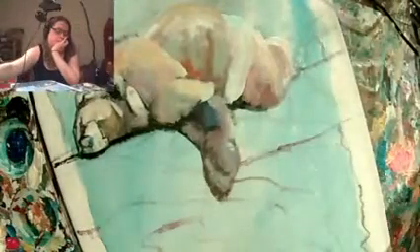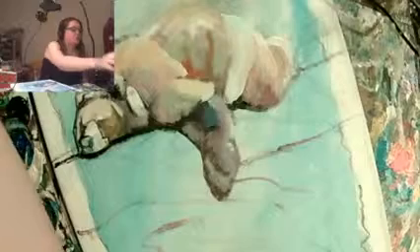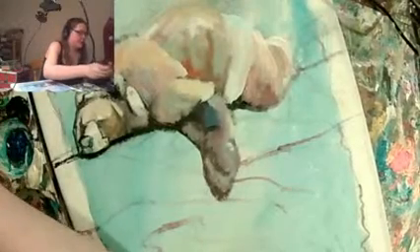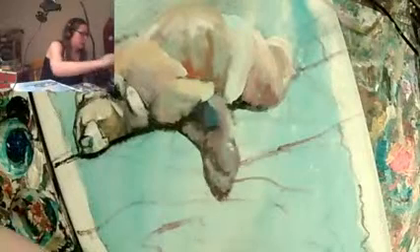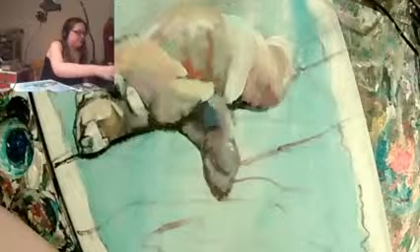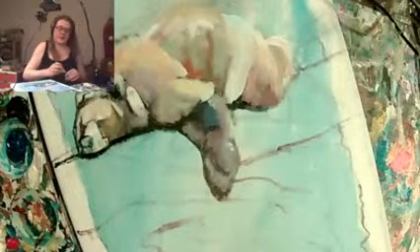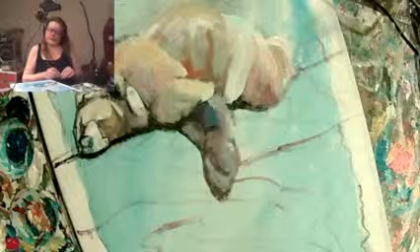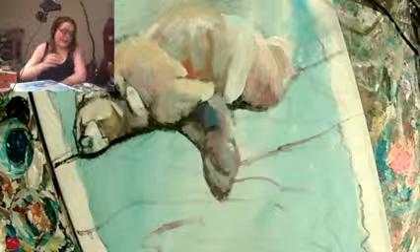Right, so just going to wash out my paintbrush. I might change to a slightly thinner paintbrush as well. We're going to work on getting his face looking more like a bear, because at the moment he does not look like a bear.